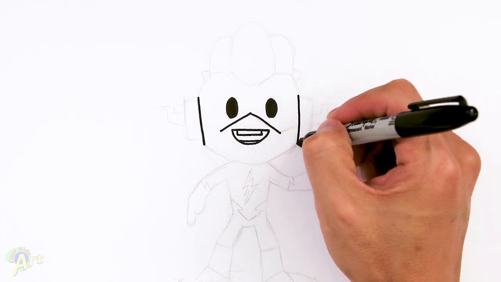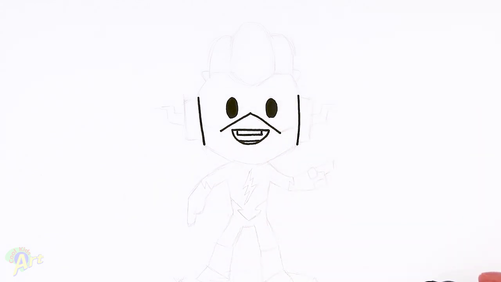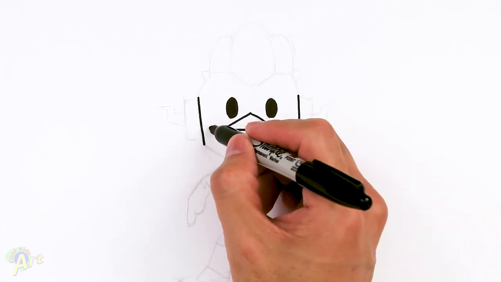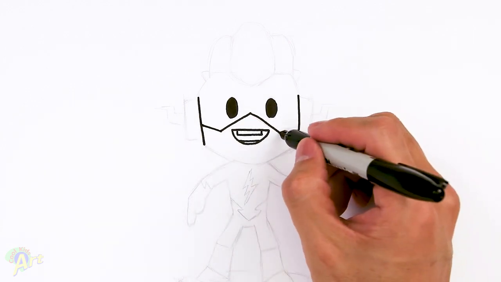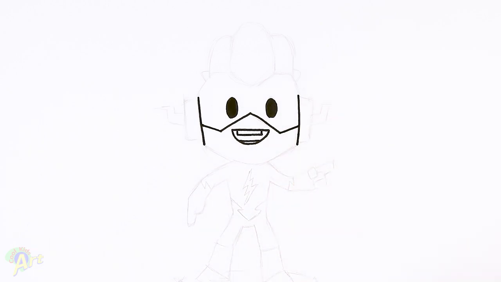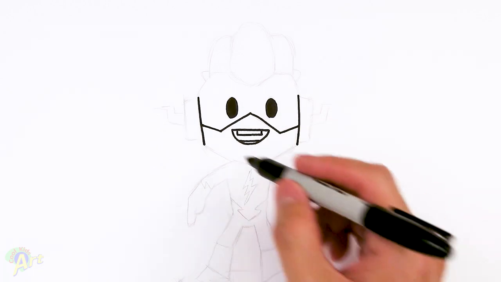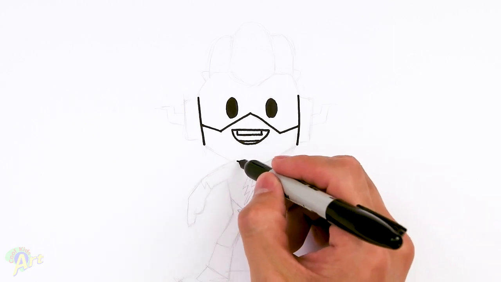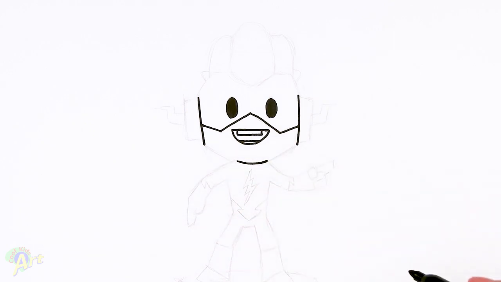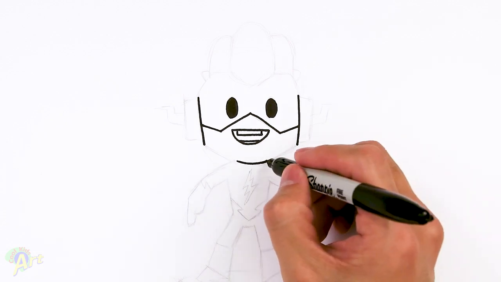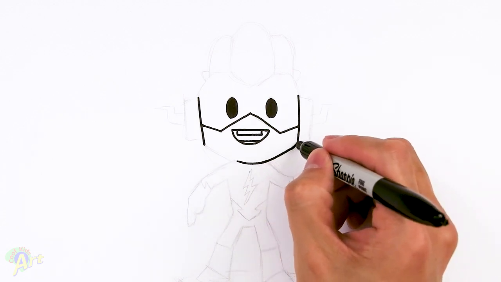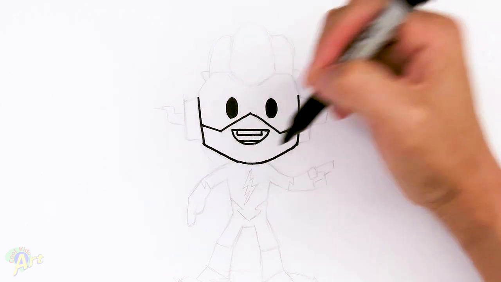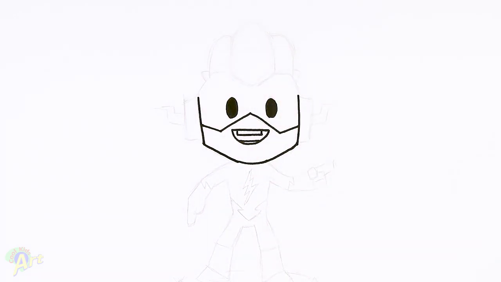So same thing on this side, so we're just coming down the side of the face. Okay, and then once you have that, now from this corner here, we'll just go out to the side and finish up the mask. Okay, and then to finish off the chin, we're just gonna come down. So if you wanna come down here, you can draw like a little arc like that first. And then we'll just kind of connect this, because it's a little bit straighter line here. Okay, so that's his chin.